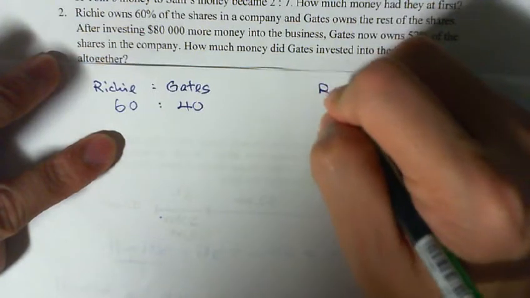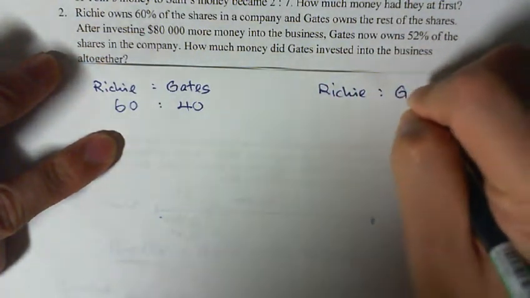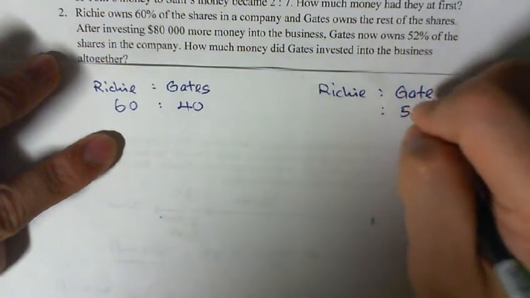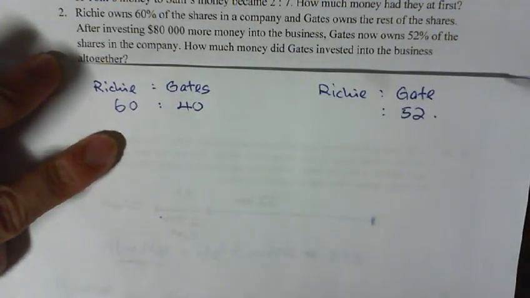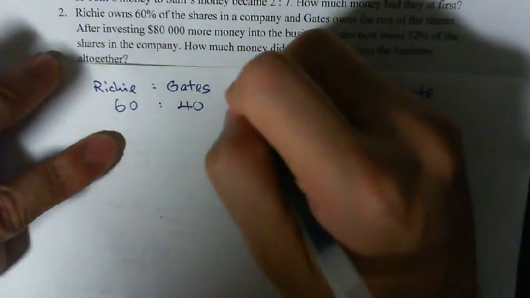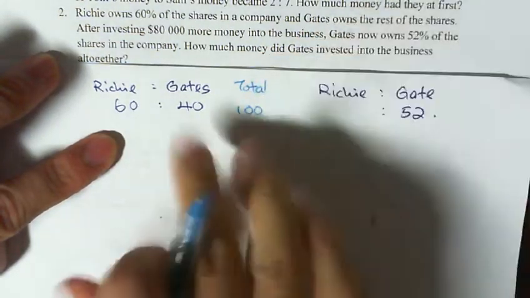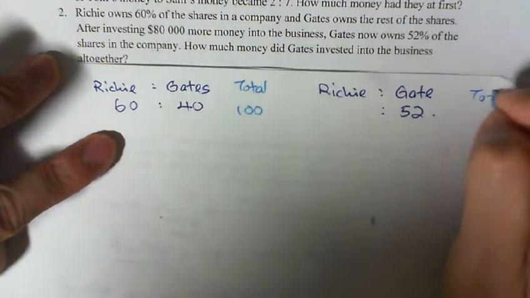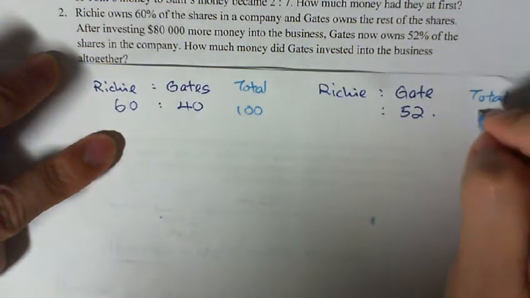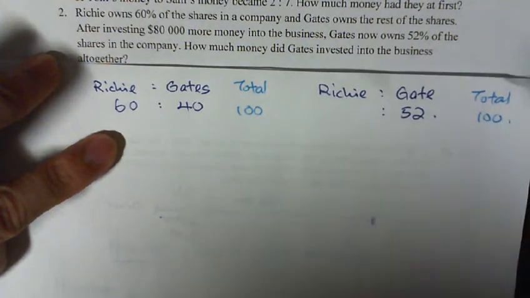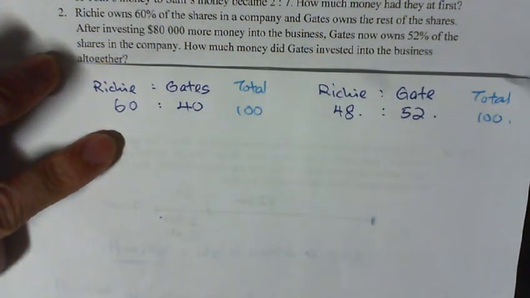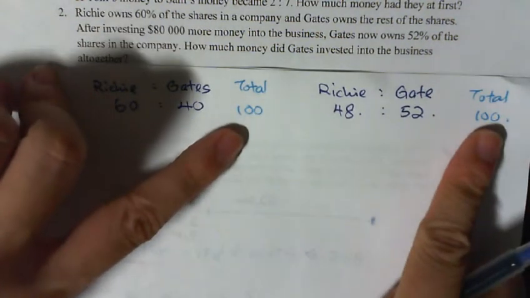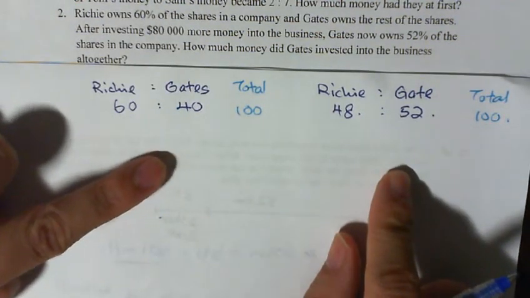So this is before, and then I have another after. In this case, Gates have 52%. Now if you have 52%, the total should be the same, because regardless of what happens, the total percentage of the ownership of company has to always be equals to 100%. Okay, without fail. Okay, so in this case, total has to be 100 as well. Okay, so in this case, Richie will be 48. Okay, now when we look at this, can we say total must be the same? That means we just take this and we work it out.